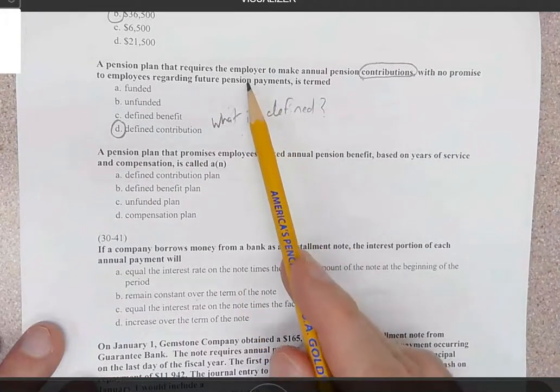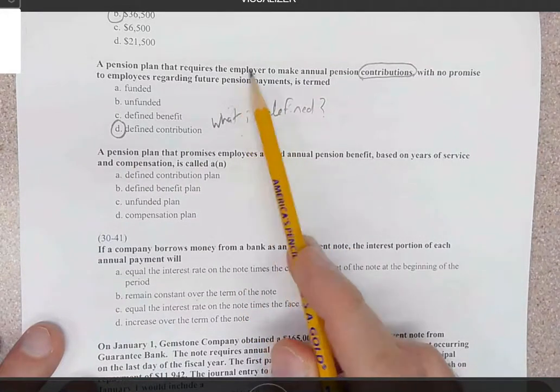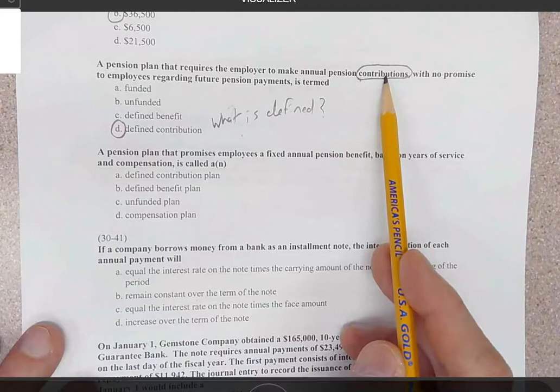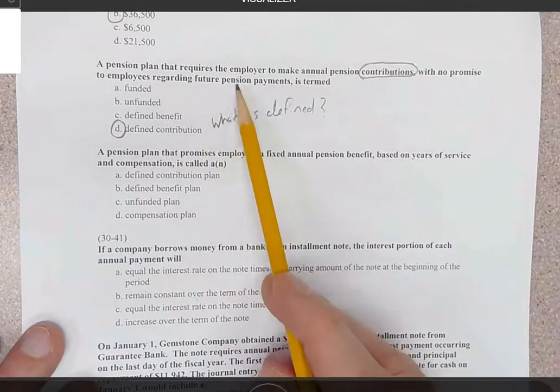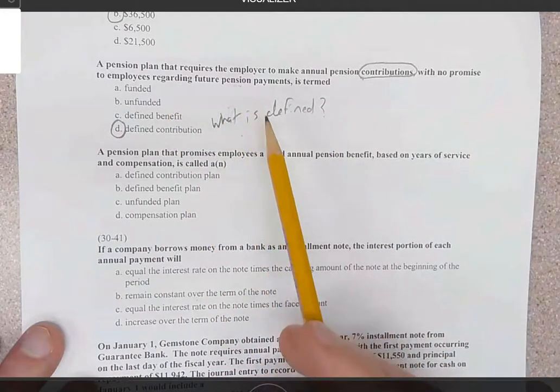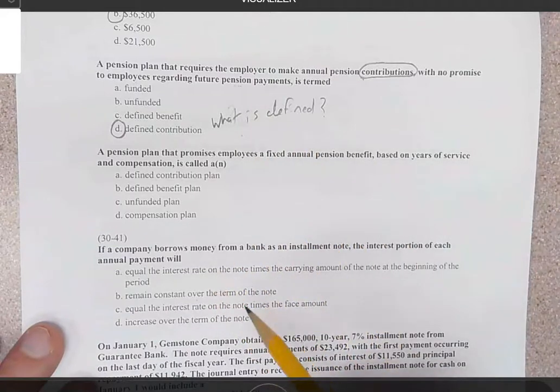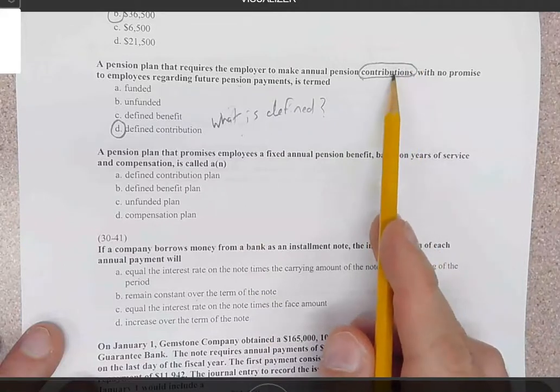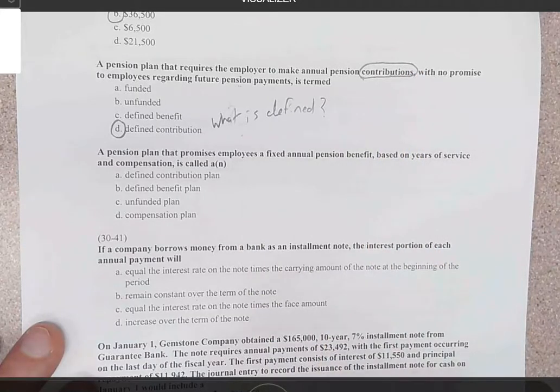The employer is saying, I'm going to define the amount of the contribution with no promise how much pension you're actually to get. Why? Because it's based essentially on the stock. What are the returns on these contributions that the employer makes on the employee's behalf?